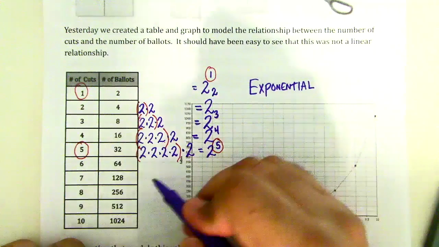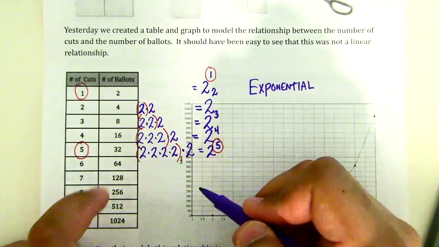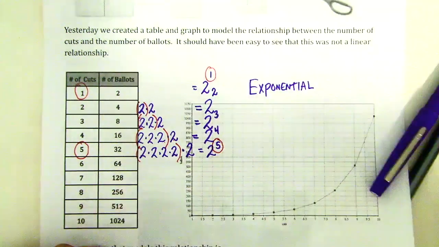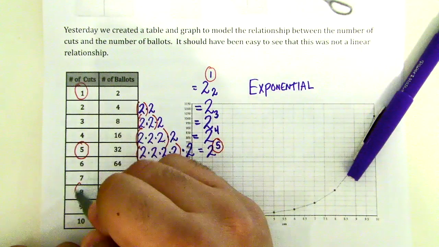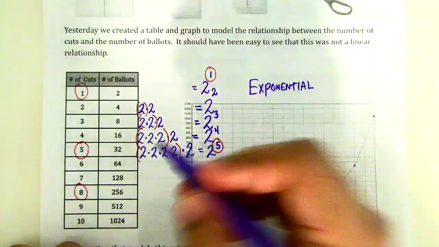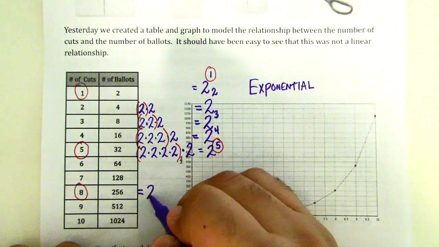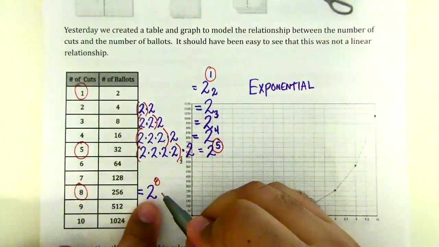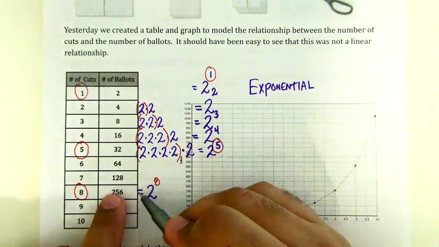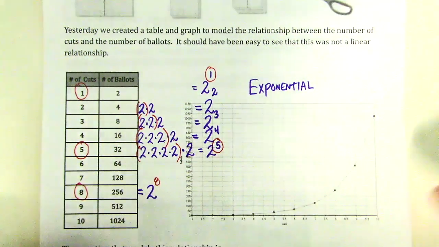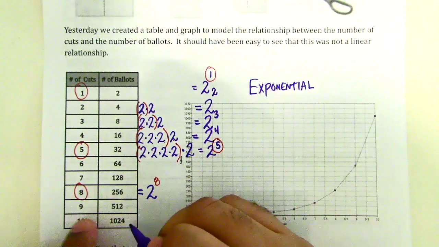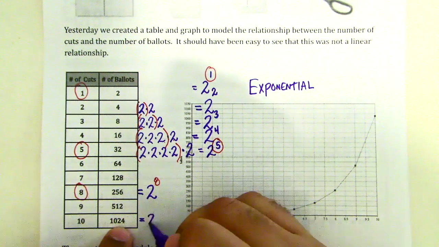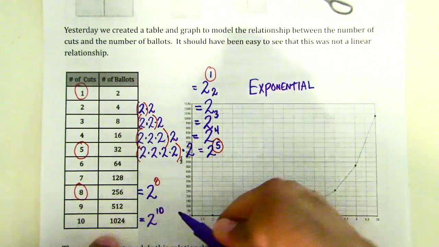So instead of having to write all these 2's out, right? Let's say I'm talking about 2 to the 8th power. The exponent is 8. So that would look like 2 raised to the 8th power. And if you check that with a calculator, you're going to see that that is equal to, in fact, 256. Likewise, 2 to the 10th power is what we're going to get for 10 cuts.